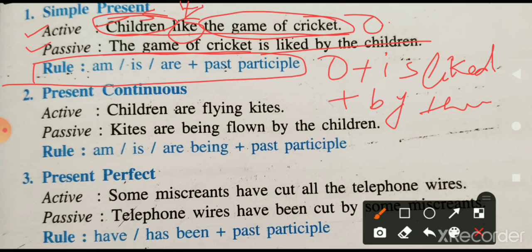Okay, now let's move on to a few more examples to clarify this in a much better way.